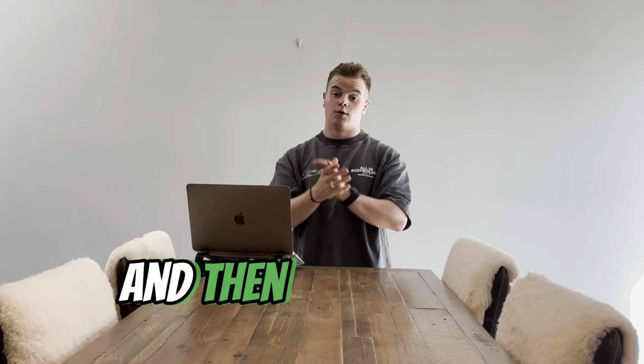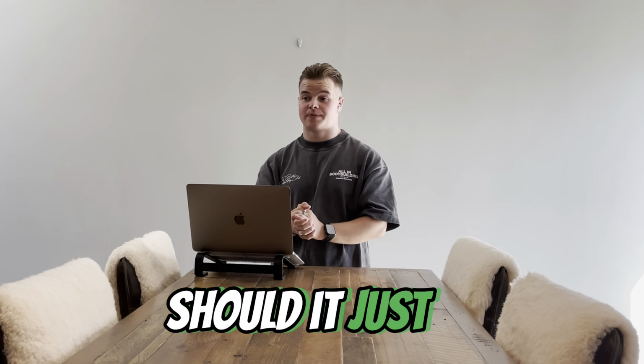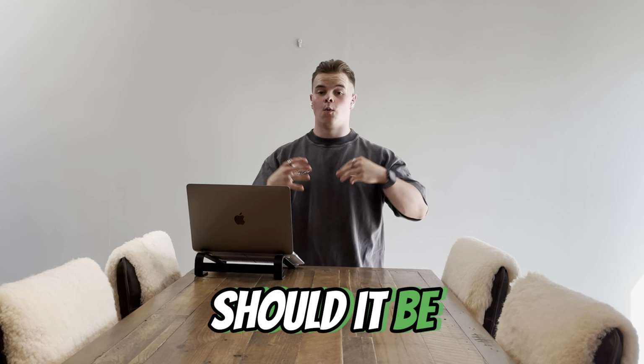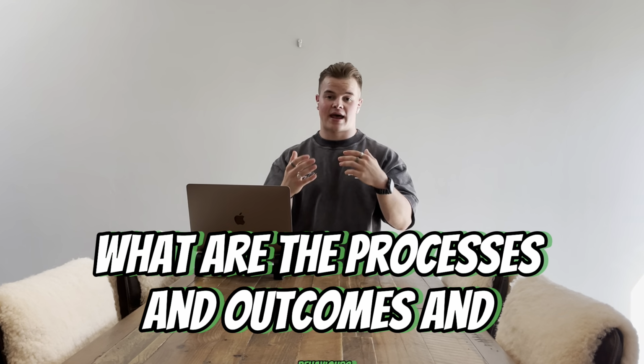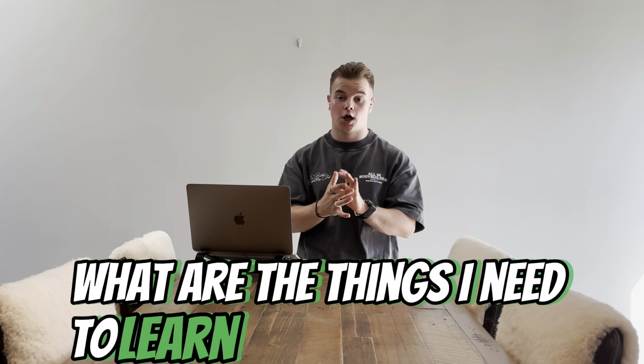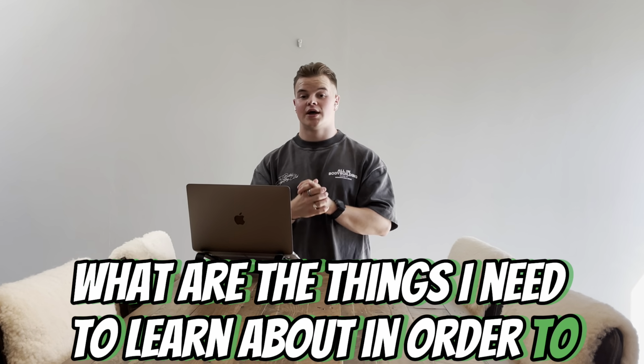And then what goals should be set? Should it just be, I want to lose 20 pounds? Should it be how much to lose per week? Should it be, what are the processes and outcomes and behaviors that I need to do? And what are the things that I need to learn about in order to see the progress that I'm after?